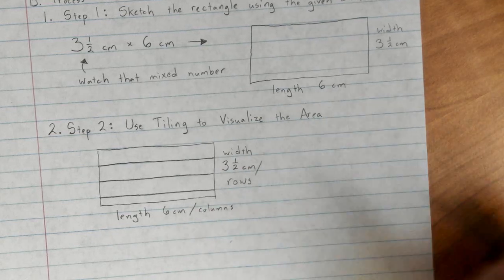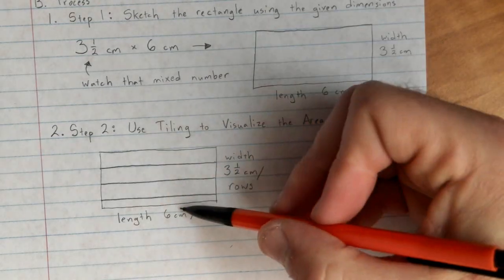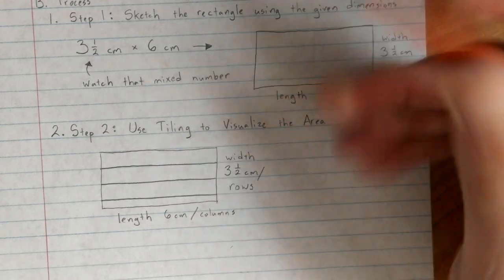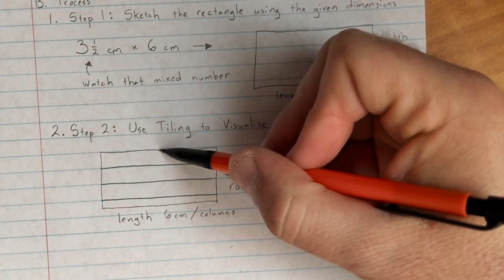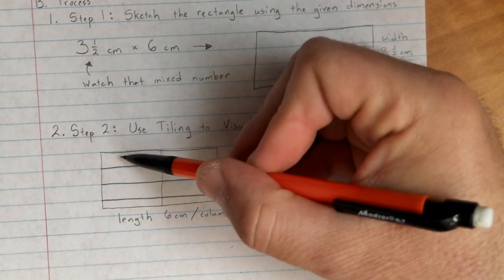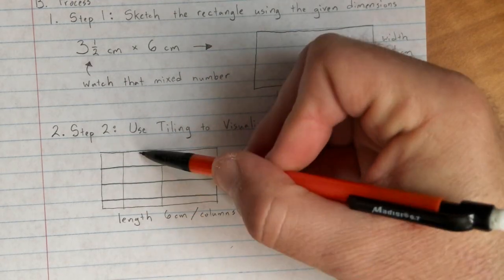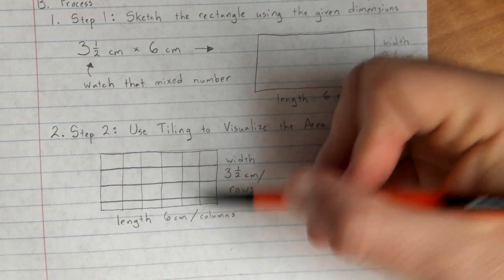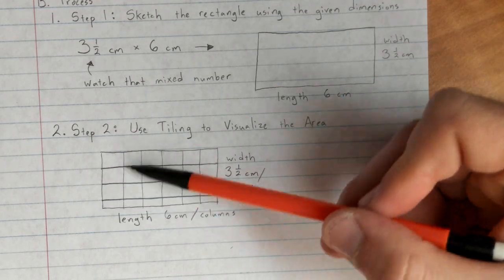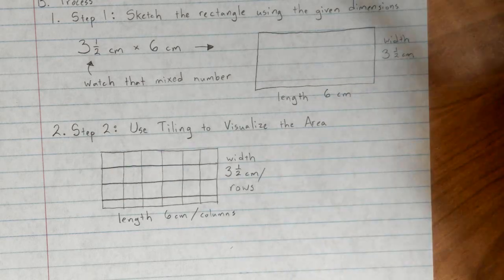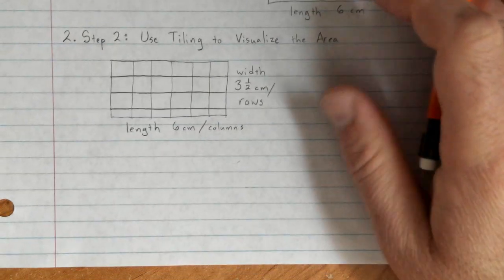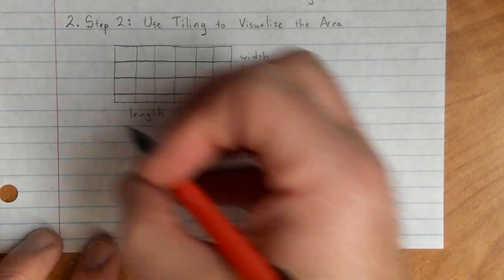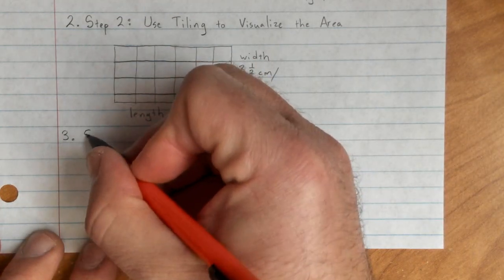6 centimeters, 6 columns. 3.5 centimeters, 3.5 rows. Now with my columns, you could just go 2, 3, 4, 5, 6, but you know me, I usually like to start by getting my half, because it's easier for me to cut that into thirds, that into thirds, and that'll give me a total of 1, 2, 3, 4, 5, 6 columns. Now a lot of you probably know where we're going from here anyway, but let's wrap it up officially with step 3.